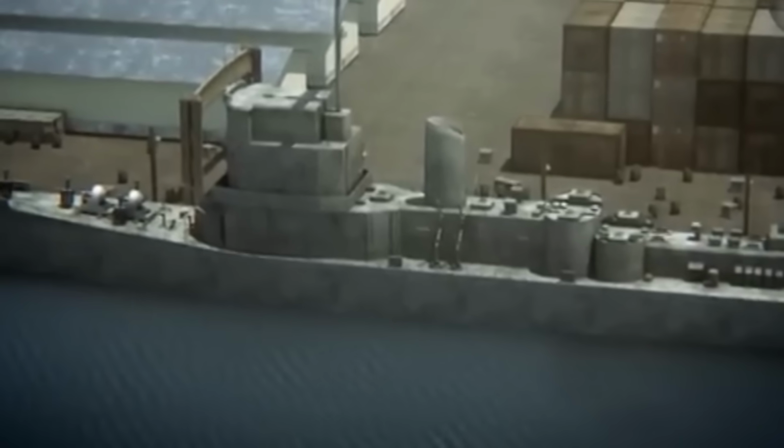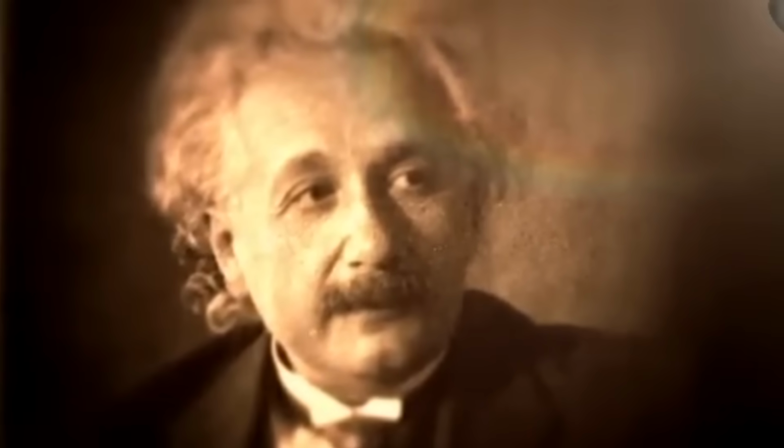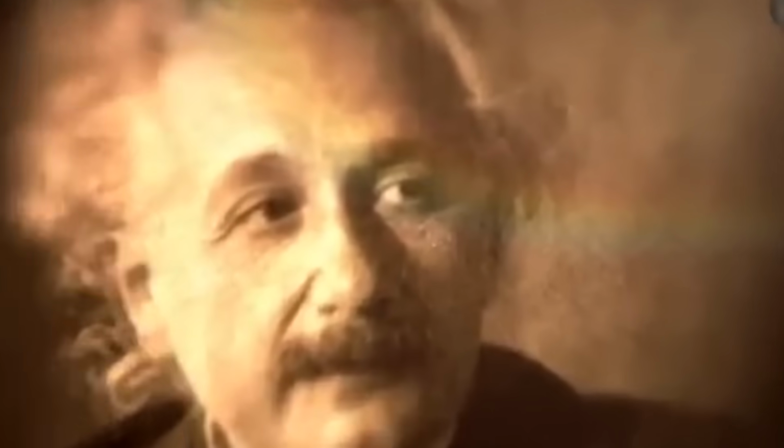However, there is no credible evidence to support the existence of such an experiment. Most historians and scientists dismiss the Philadelphia experiment as a work of fiction or a myth.